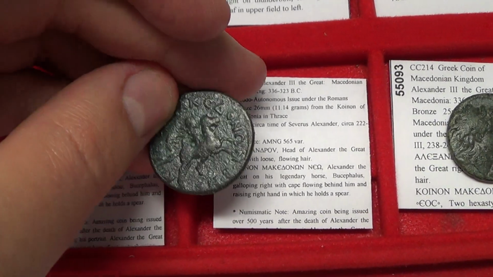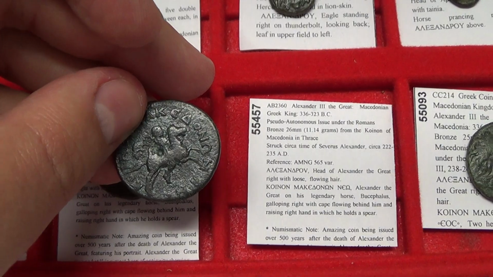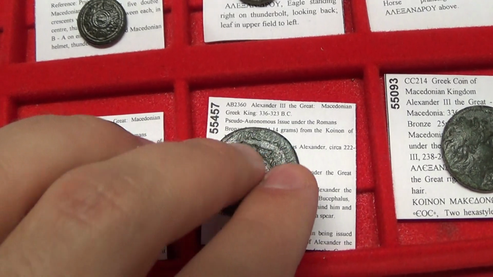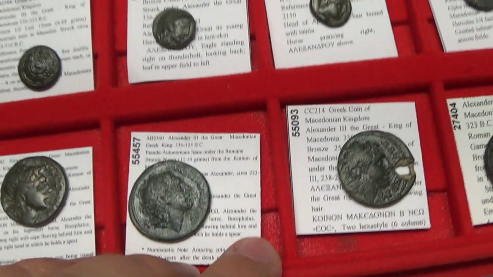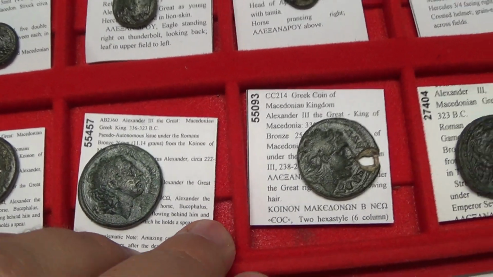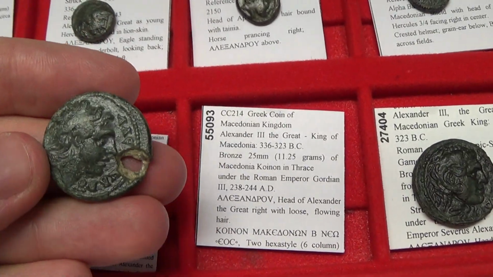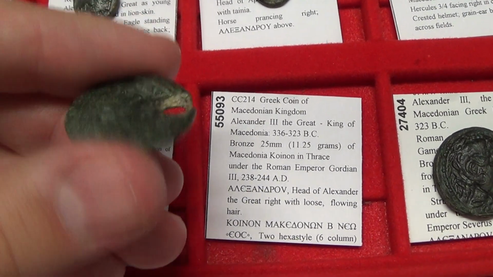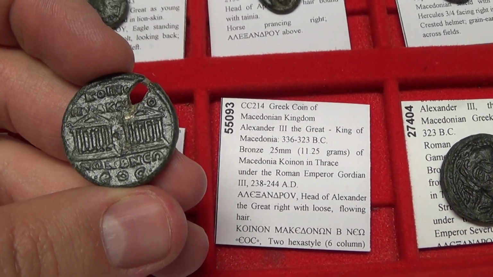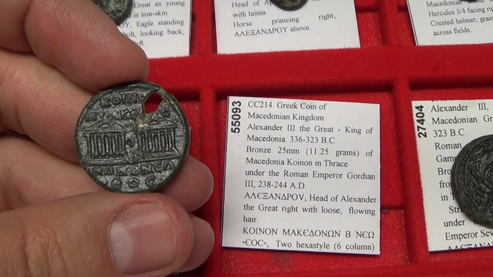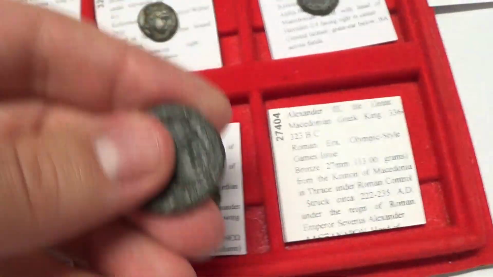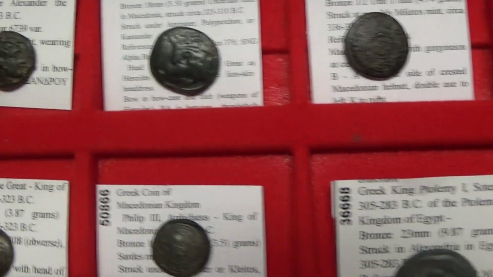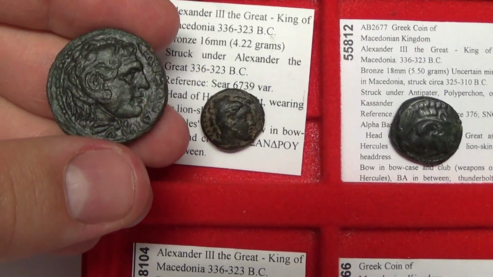You also see this motif on a mosaic from ancient Pompeii that was made of Alexander. So the Romans admired it. We're talking about ancient Pompeii from circa 70s AD, when Pompeii erupted, when that mosaic was still visible on the wall. This is an interesting coin. See, flowing hair, and on the back is a motif of two temples. Very important.